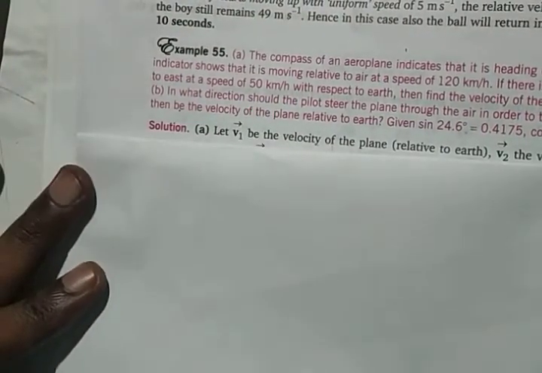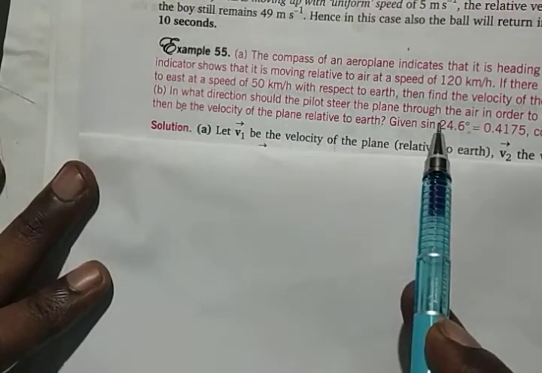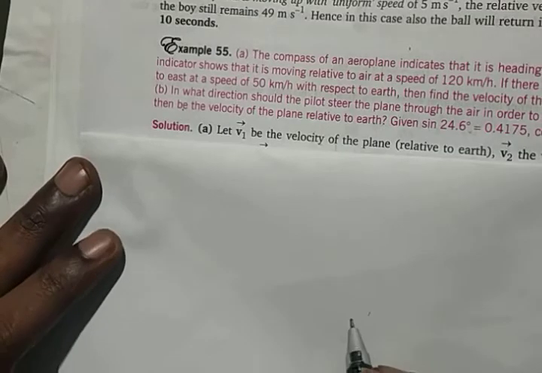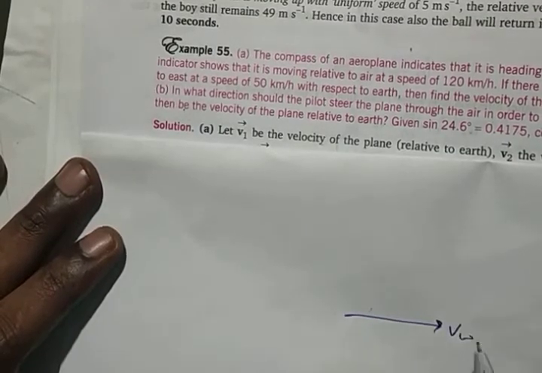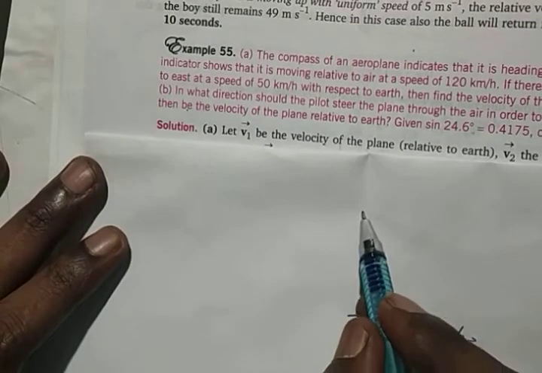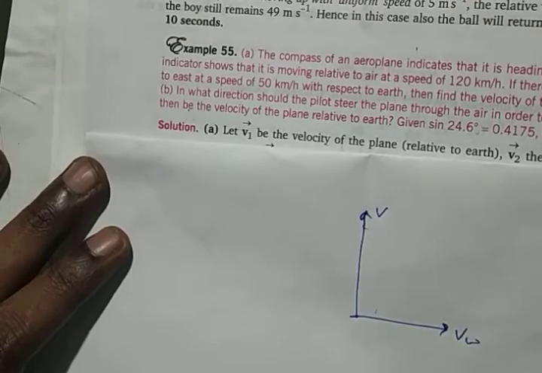Right, let's go ahead and draw this diagram here. In what direction should the pilot steer the plane through the air in order to travel due north? So the wind is traveling in this direction, VW. Now finally he should go in this direction. This should be the final velocity. V should be this velocity.